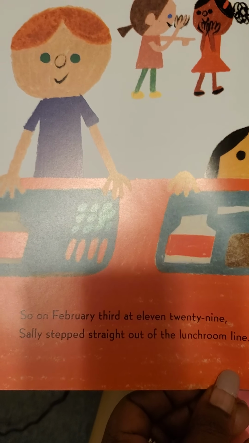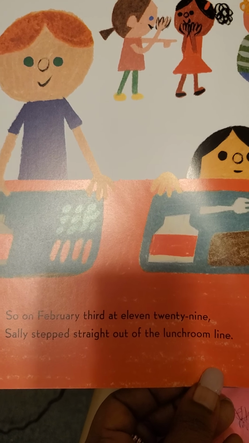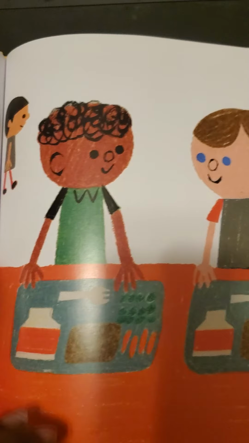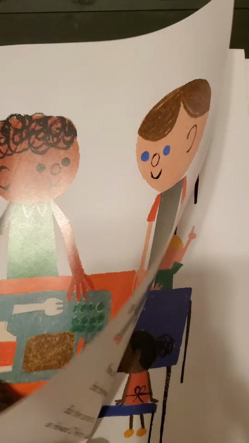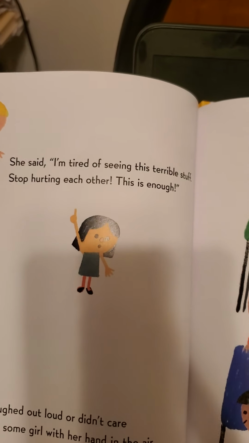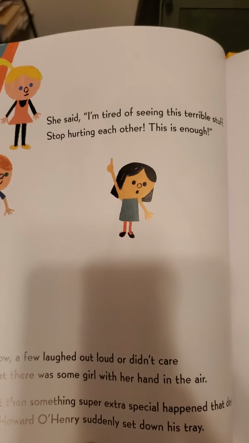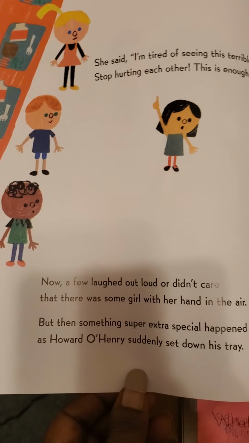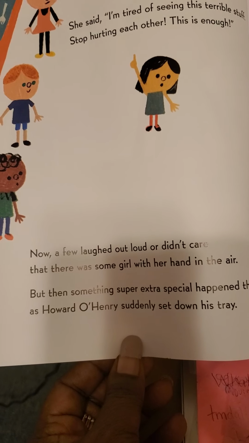So on February 3rd at 11:29, Sally stepped straight out of the lunchroom line. She said, I'm tired of seeing this terrible stuff. Stop hurting each other. This is enough. Now, a few laughed out loud or didn't care that there was some girl with her hand in the air.